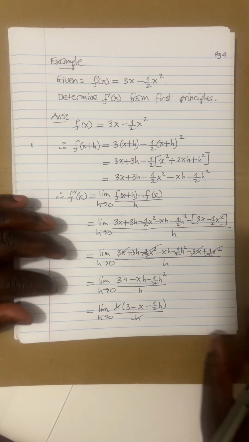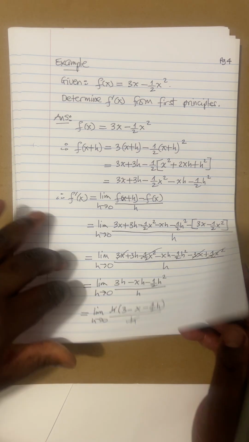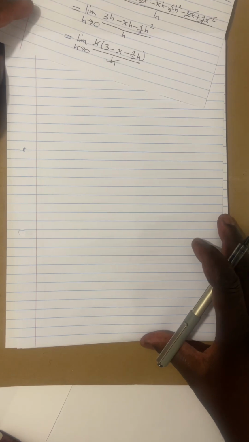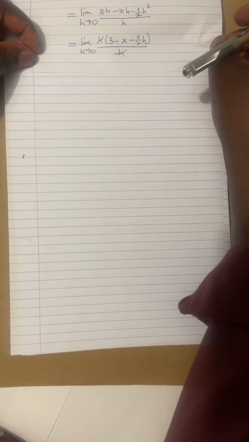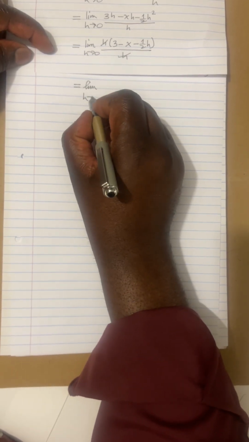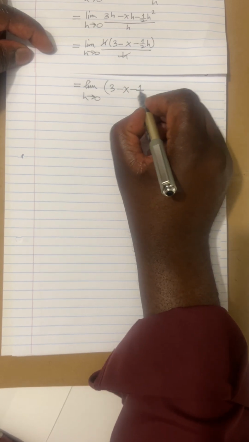These cancel. If I move to page number 5, I check everything that is remaining on page 5 here. The remaining part on page 5, I'm going to have the following. That will be equal to limit as h approaches 0 of what? Of 3 minus x minus half h.